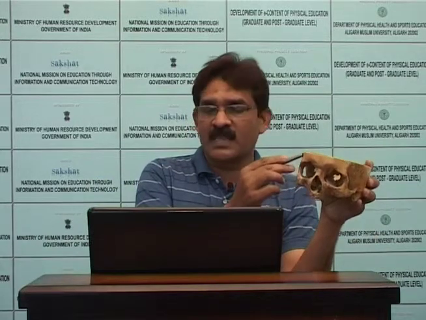Cheek bones form a portion of the lateral walls of the orbit. Frontal process of the zygomatic bones articulates with the frontal bones. Temporal process, this is the temporal side. Temporal process of the zygomatic bones articulates with the temporal bones.